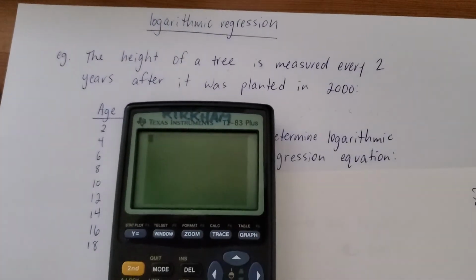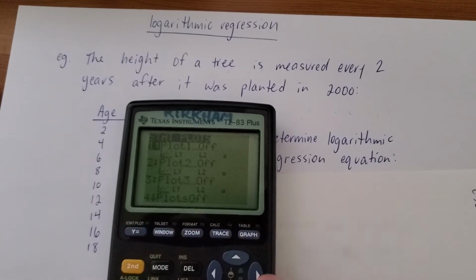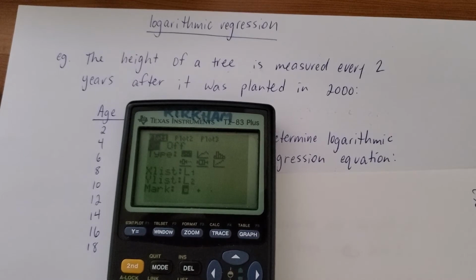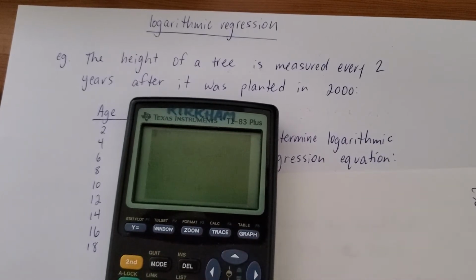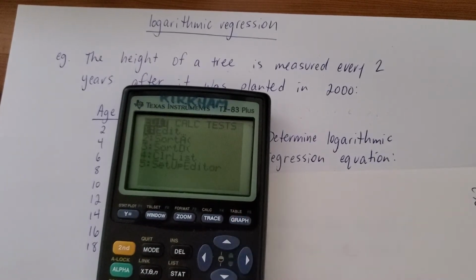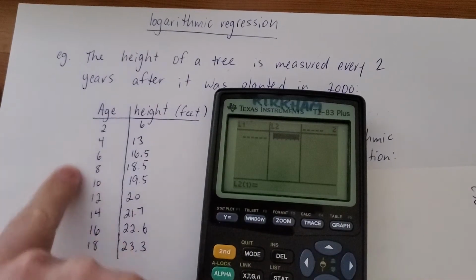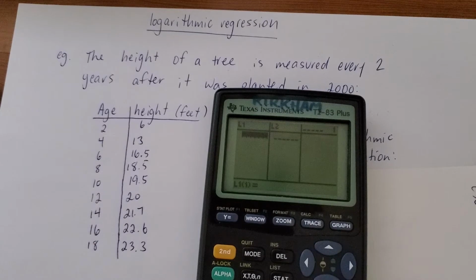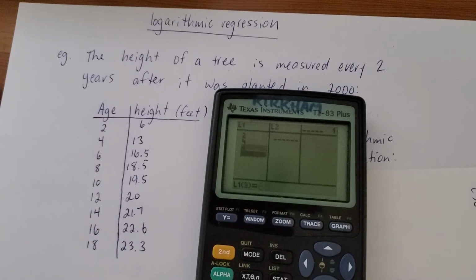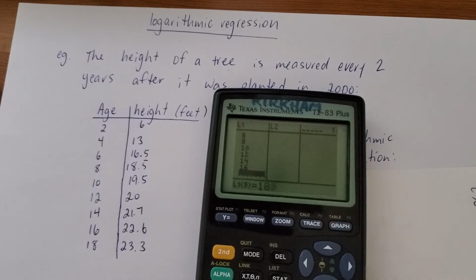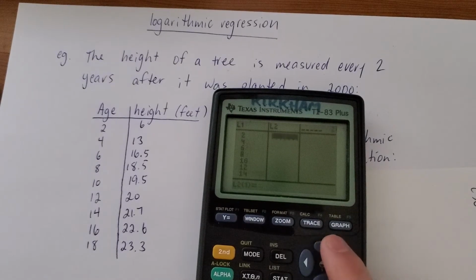Okay, so first thing that we should do is turn our stat plot on. Second function y equals, mine's been turned off. Now it's back on. Great. Let's put our lists in. We hit stat, edit. Okay. We'll put age as L1. Okay. And then the height as L2.